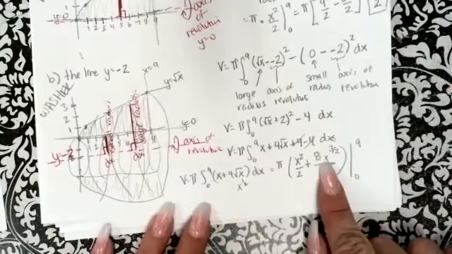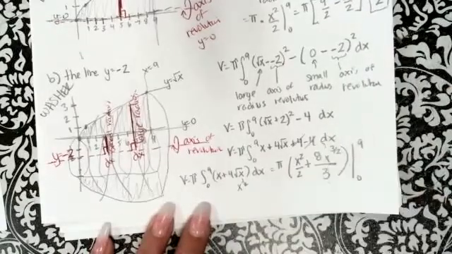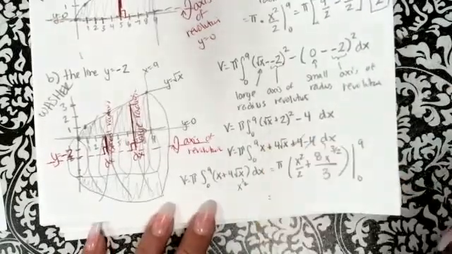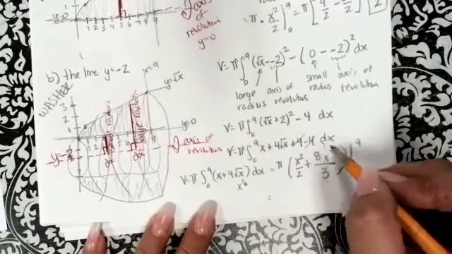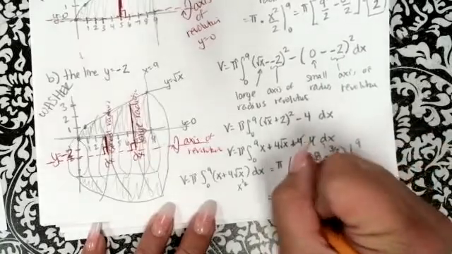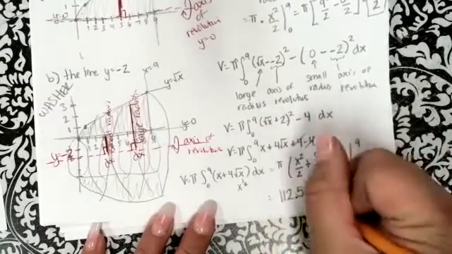Now I don't have to plug in 0 because I know that's going to give me a 0. And when I plug in the 9, 9 squared divided by 2 plus 8 times 9 to the 3/2 divided by 3, that's actually 112.5. And then I can't forget the pi.